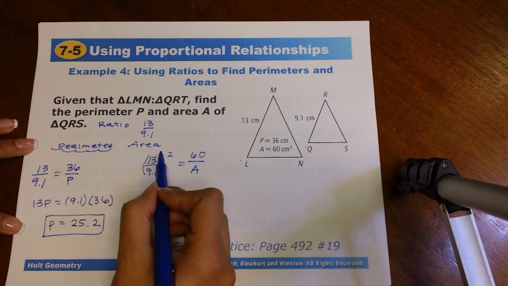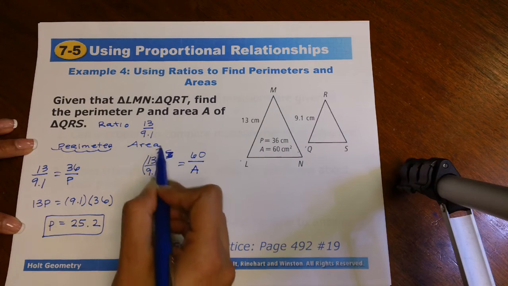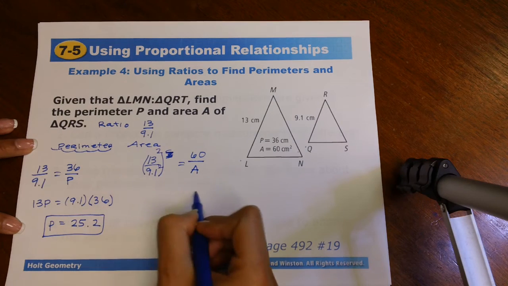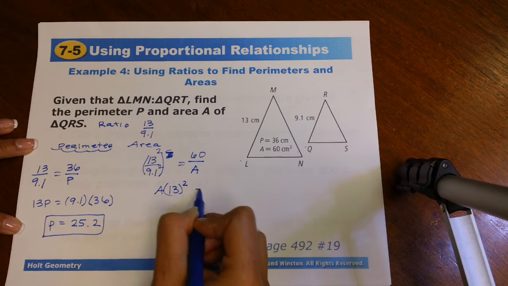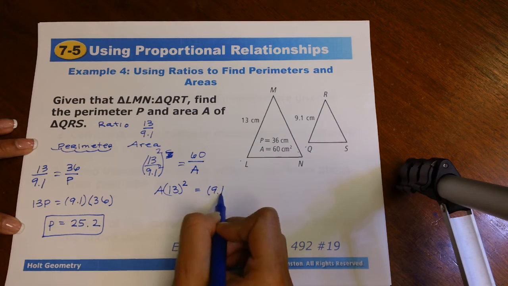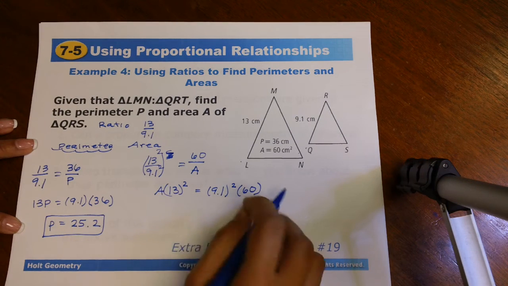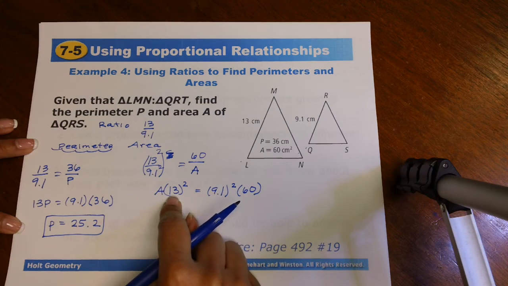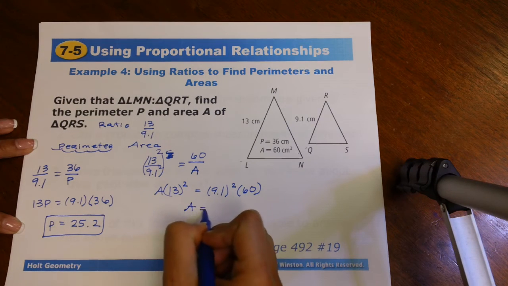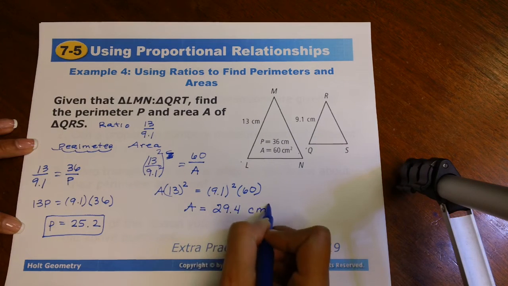Here I'm going to distribute the square, so that's squared and then that's squared down there. I distributed it to the numerator and the denominator. So I have a times 13 squared is equal to 9.1 squared times 60. And if I multiply these two values together and then divide by 13 squared, then my area ends up being 29.4 centimeters squared.